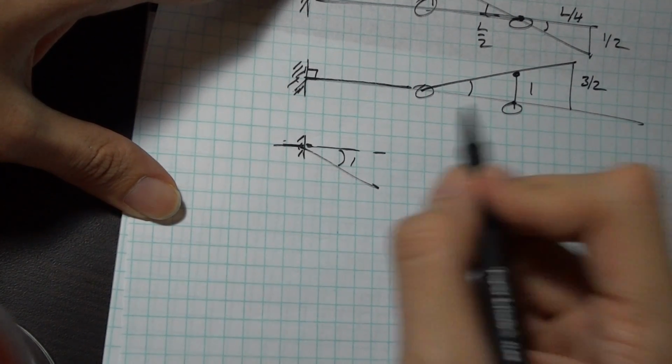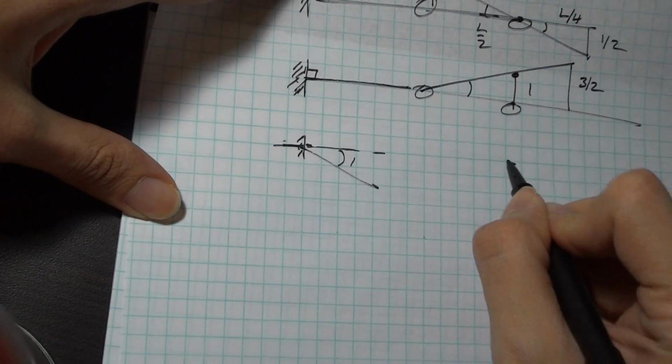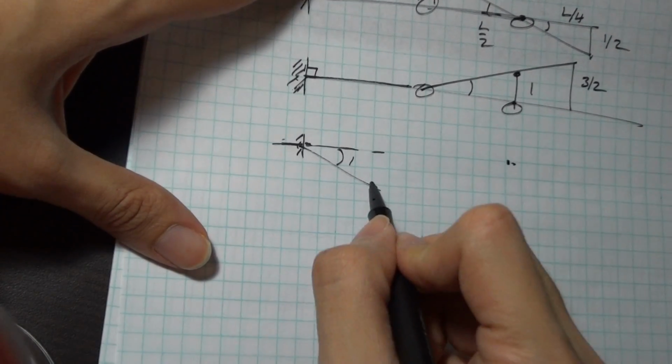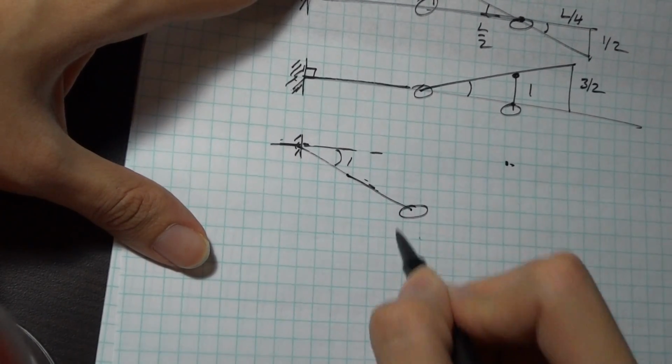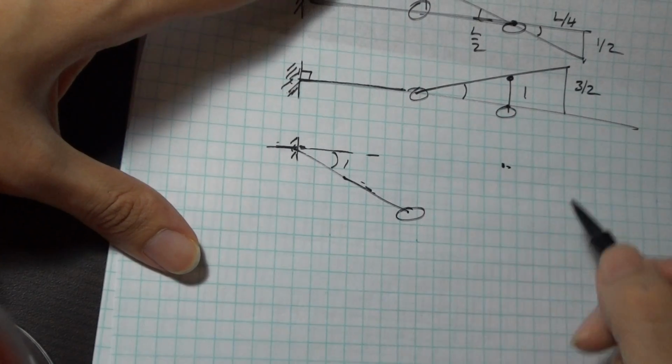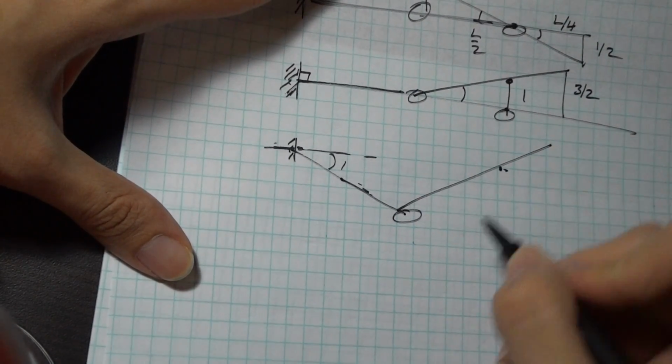The other boundary condition that I know I have to have is 0 deflection at this point. Therefore, I'm going to go straight down to the hinge. At the hinge, I'm free to rotate again. Therefore, I just go straight up.